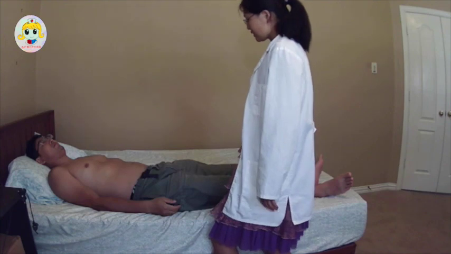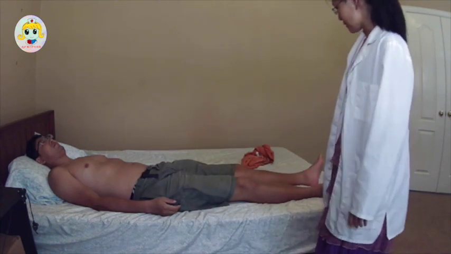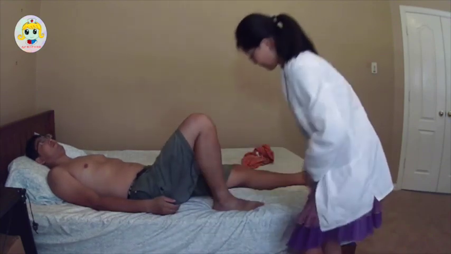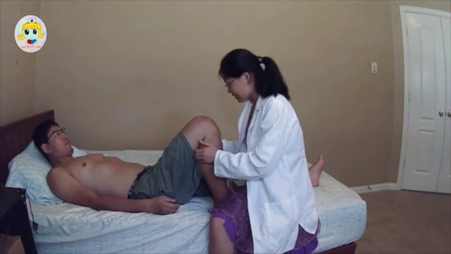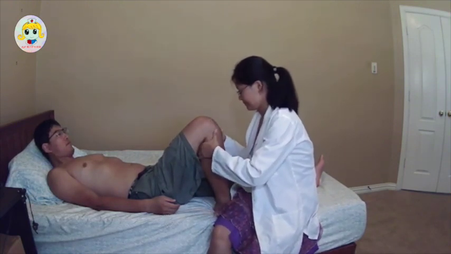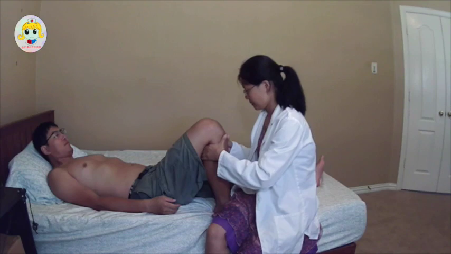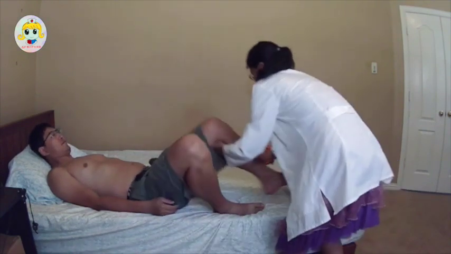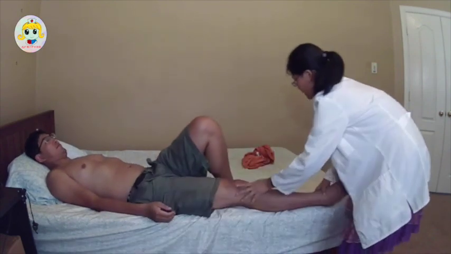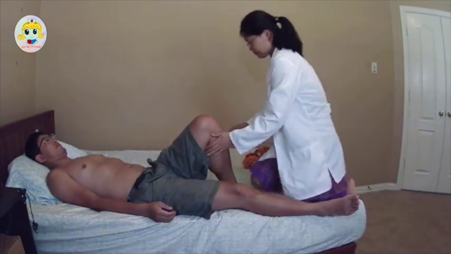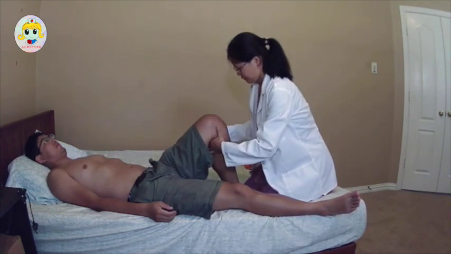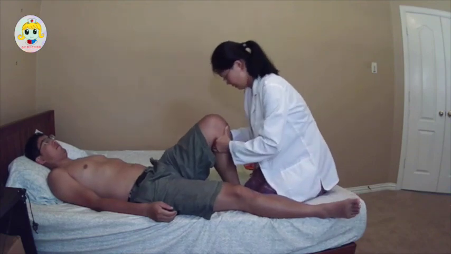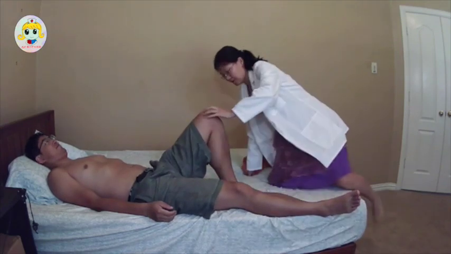Next, we will assess the drawer test. I will bend your knee to 90 degrees, and I will sit on your feet. Okay, the other leg. Okay, the drawer test is negative.